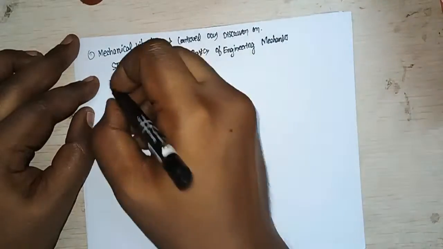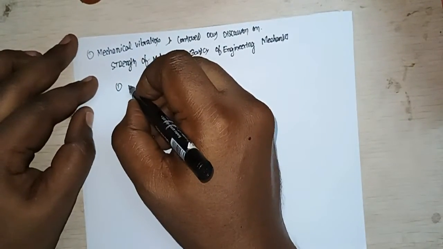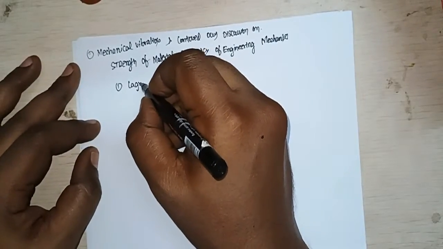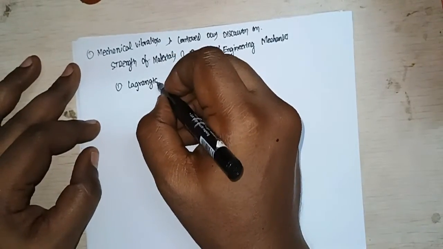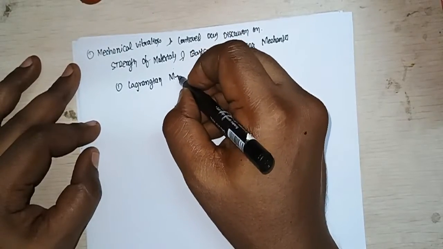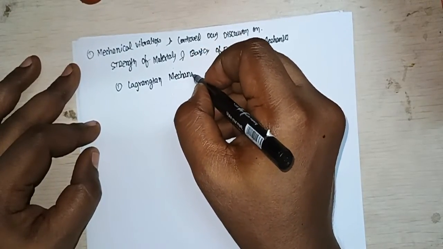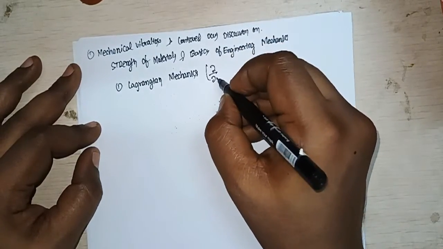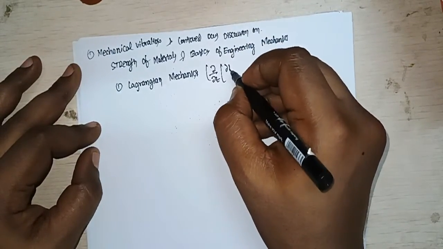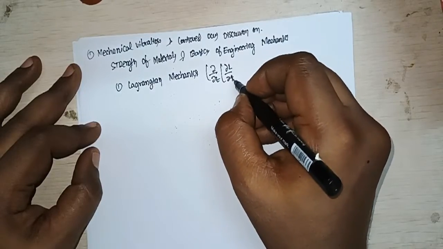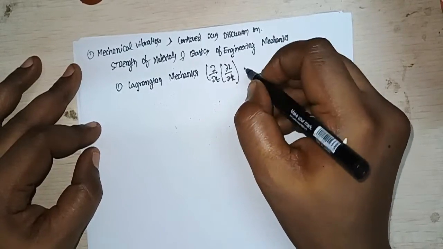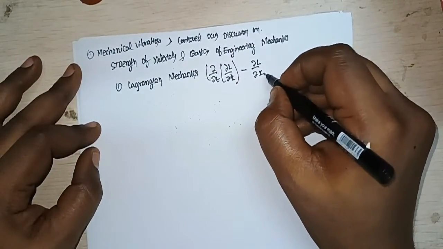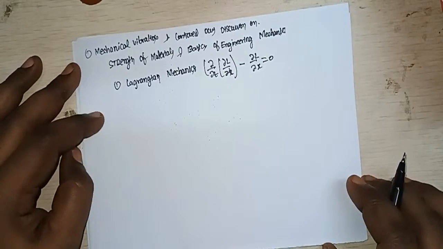Okay, we started with Lagrangian mechanics, and we have explored one equation like this.